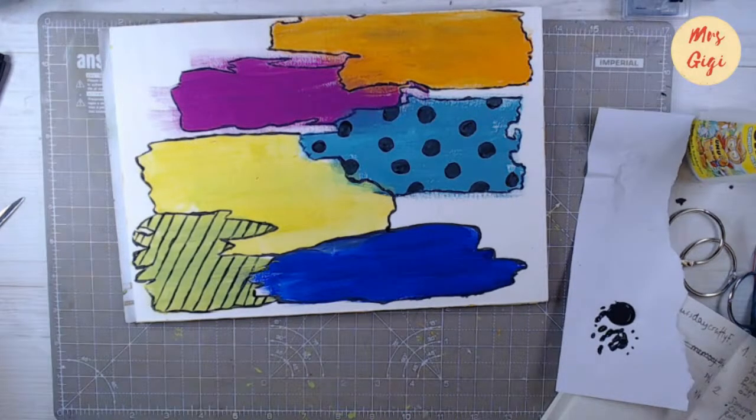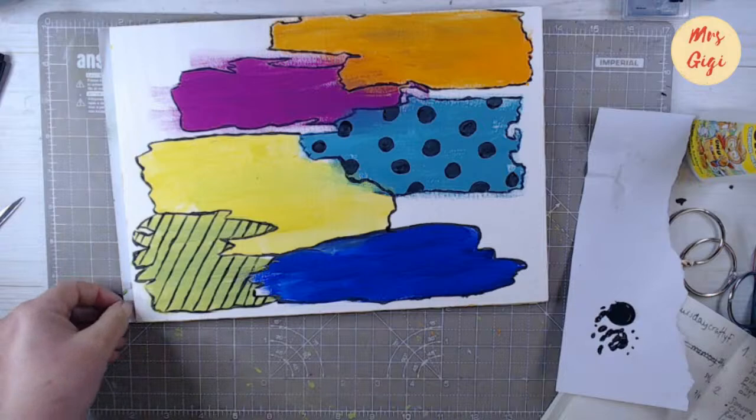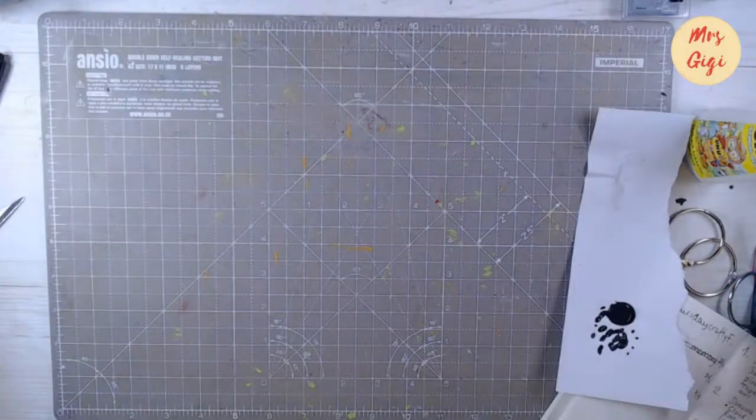We will have to let that one dry. Oh, this one I've begun. I haven't really done the whole thing yet. That might be a thing to do next week.